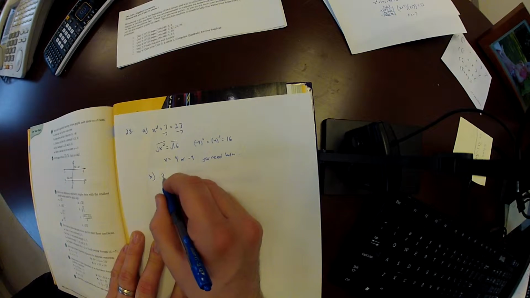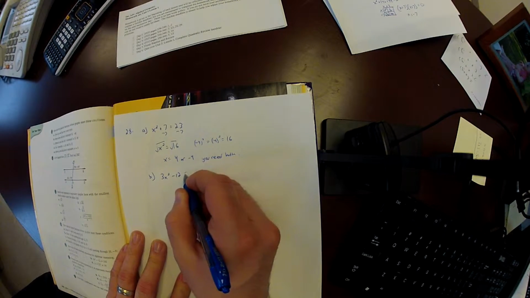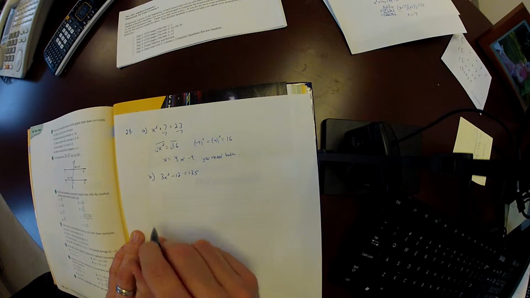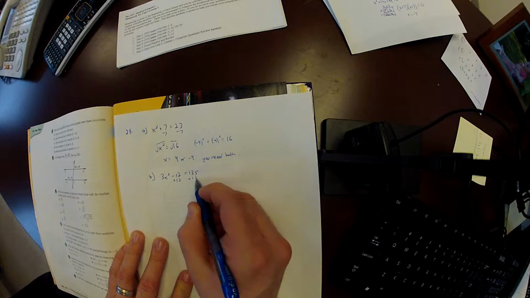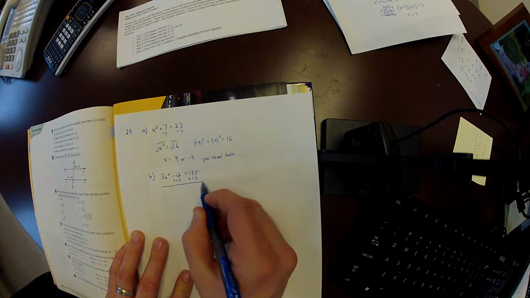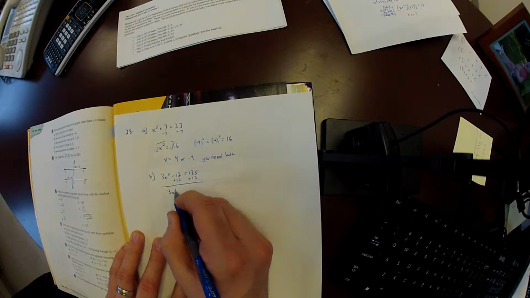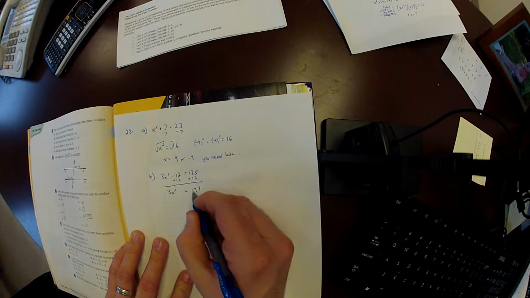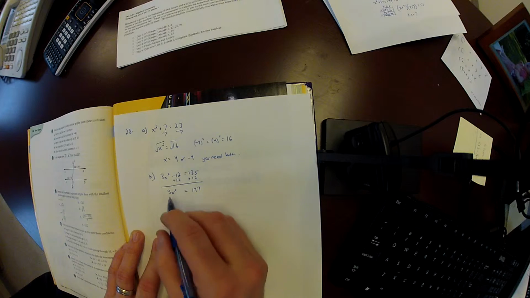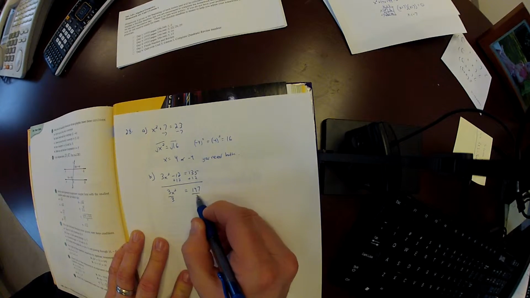Let's try part B. 3x squared minus 12 equals 135. I'll begin by adding 12, doing the opposite of the subtraction there. Add 12 to this side of the equal sign as well. I'm left with 3x squared on this side equals, I have a 7 there, and 3 plus 1 is 4. I get 147. I'm then going to divide by 3.